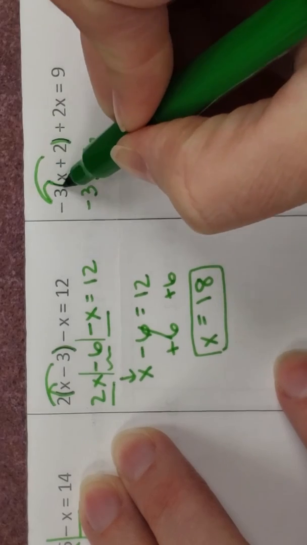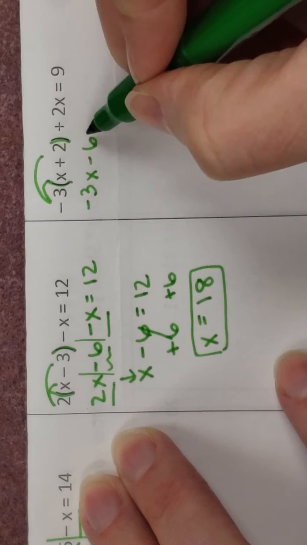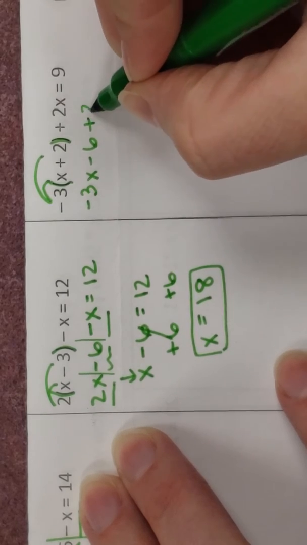So here are parentheses here. There are negative 3 groups of x plus 2. So this is our new form without parentheses that we can work with.